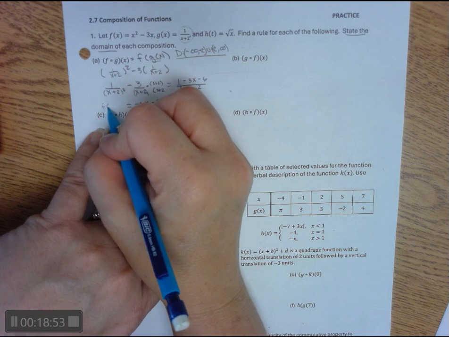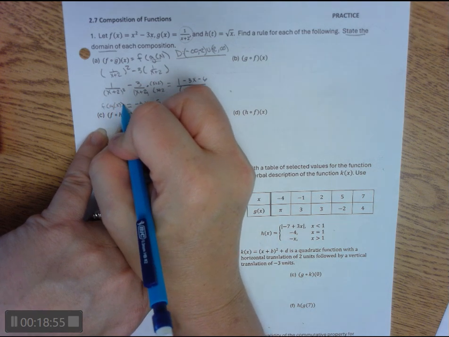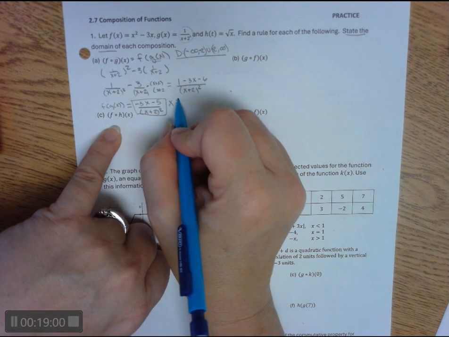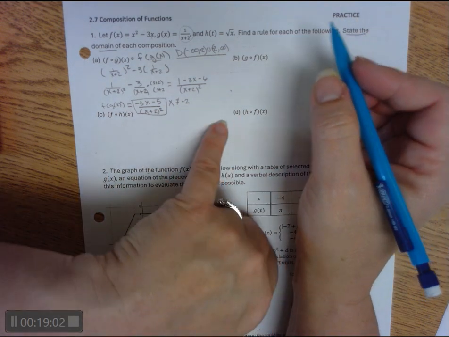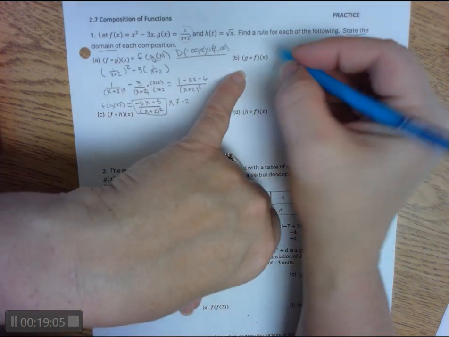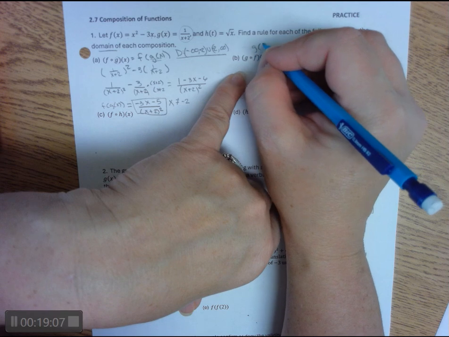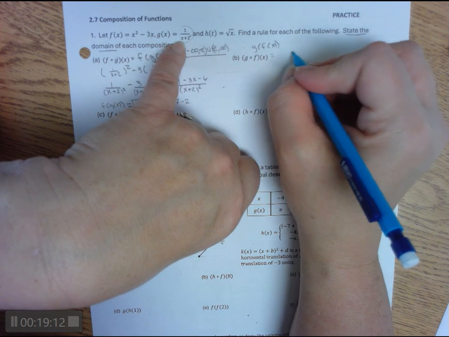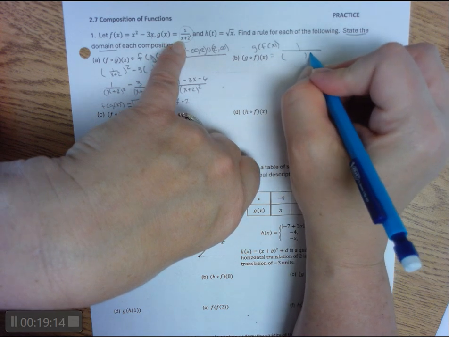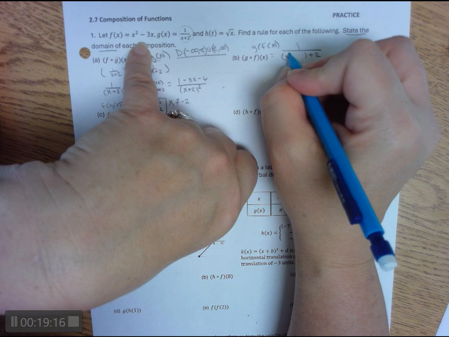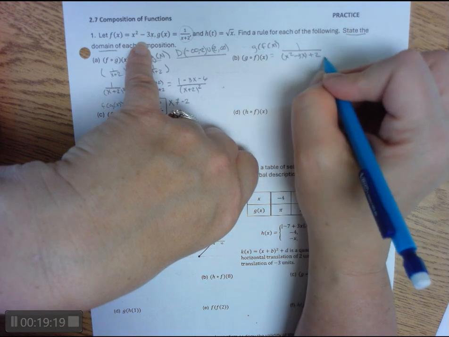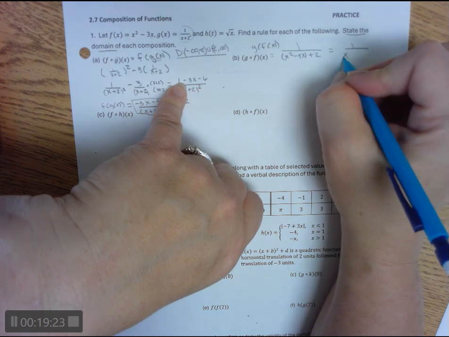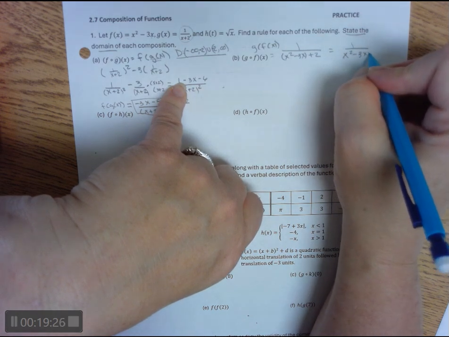So f of g of x. Okay? And x cannot be negative 2 because it put a 0 down there. Now g of f of x, because it makes my brain happy. I'm going to do g first, 1 over x plus 2. I need x squared minus 3x in here, which simply gives me 1 over x squared minus 3x plus 2.